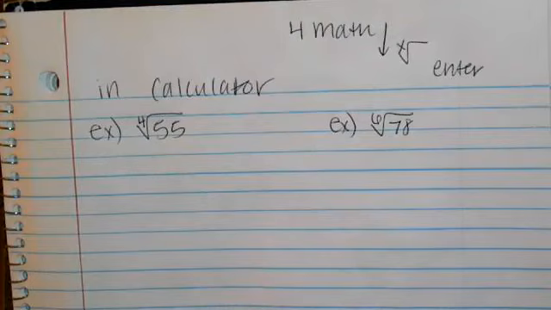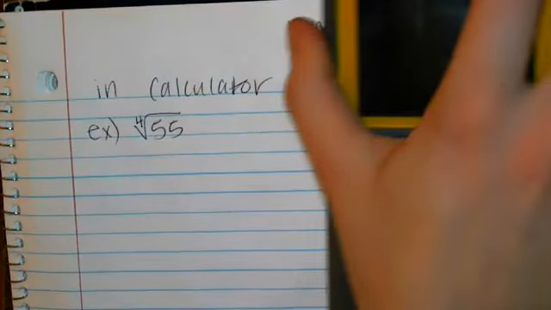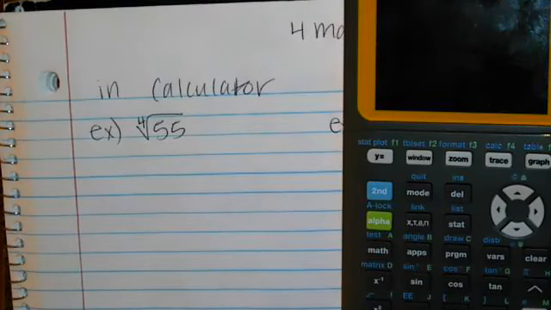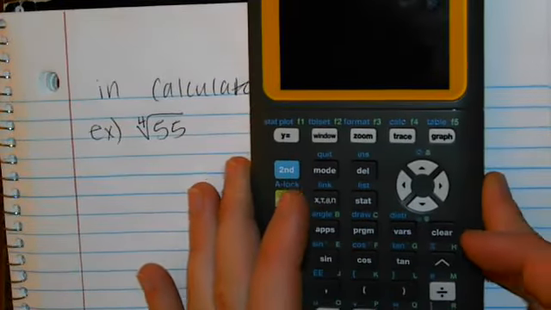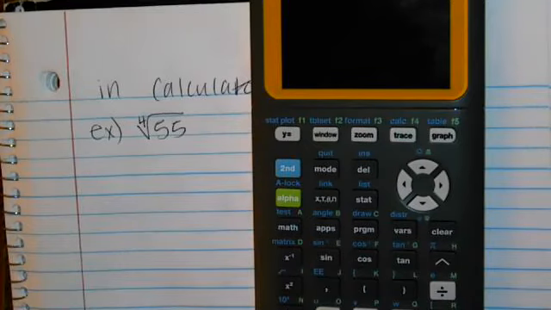Again, you're going to have a hard time seeing my calculator, so I'm going to show you the buttons while it's off because it's easier for you to see what I'm doing. As soon as I turn the light on, everything goes crazy.